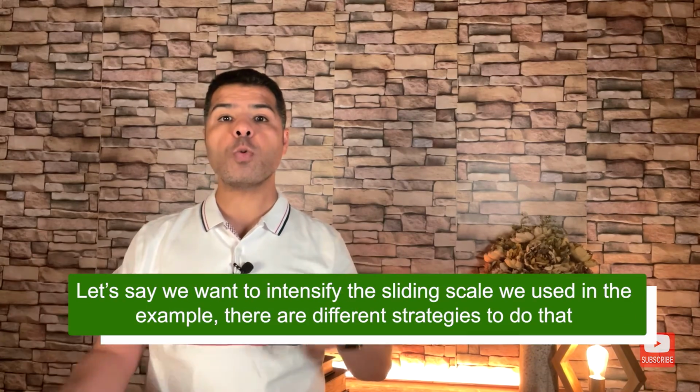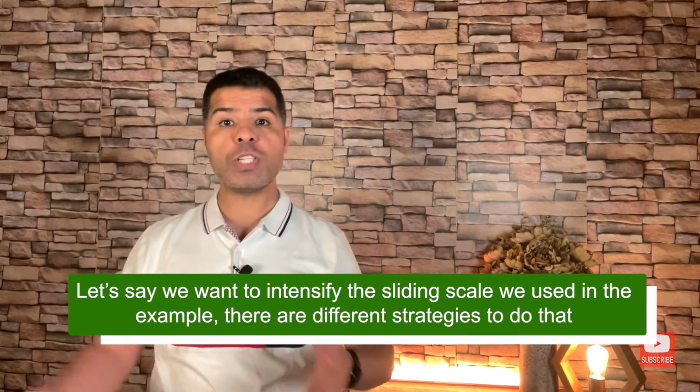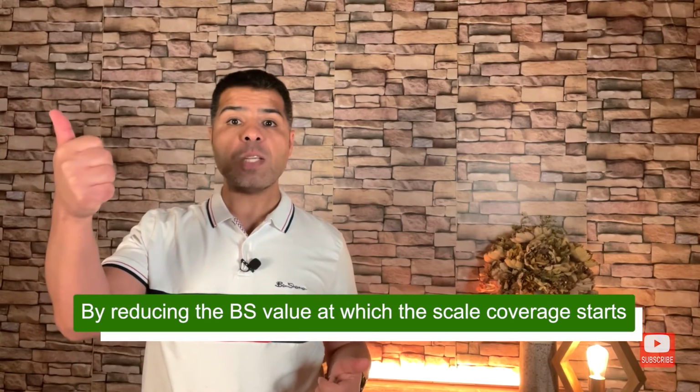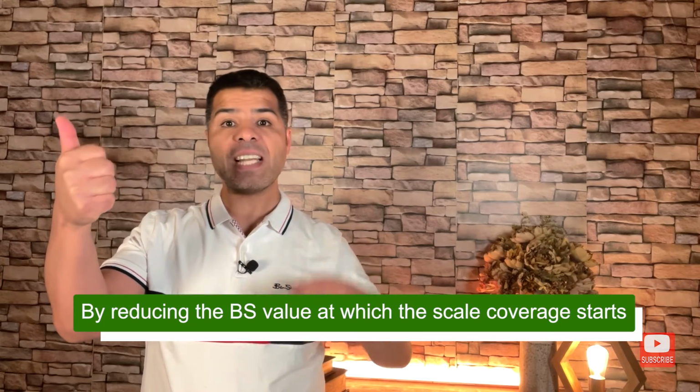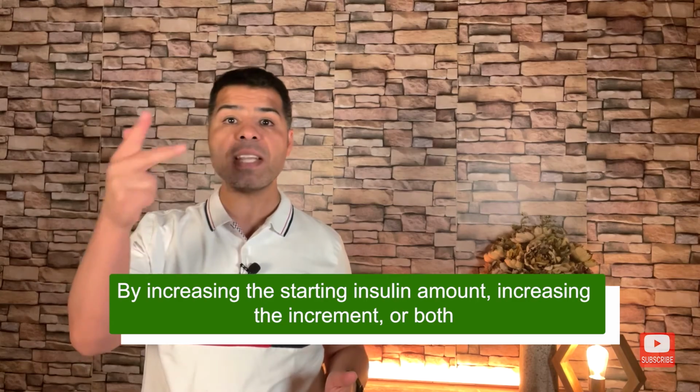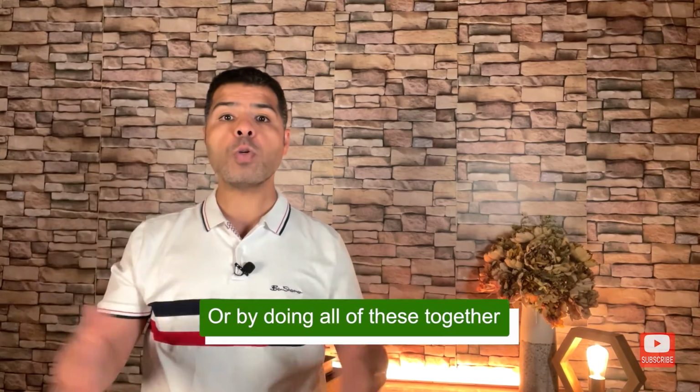Let's say we want to intensify the sliding scale we just used in the example. There are different strategies to do here. First, by reducing the starting blood sugar value at which the scale coverage starts, or by increasing the starting insulin amount, increasing the increment, or both, or by doing all of these together. Let's intensify the example sliding scale using strategy 1.